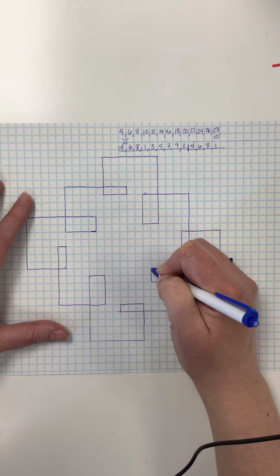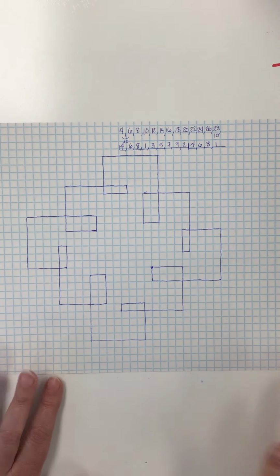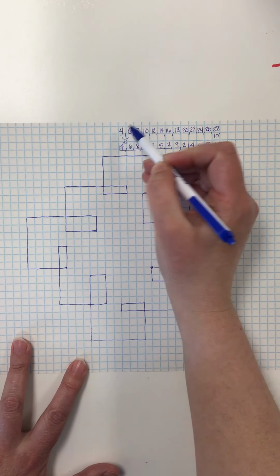And there we go. This was my starting place. And so there is my spirolateral for my arithmetic sequence starting with 4.